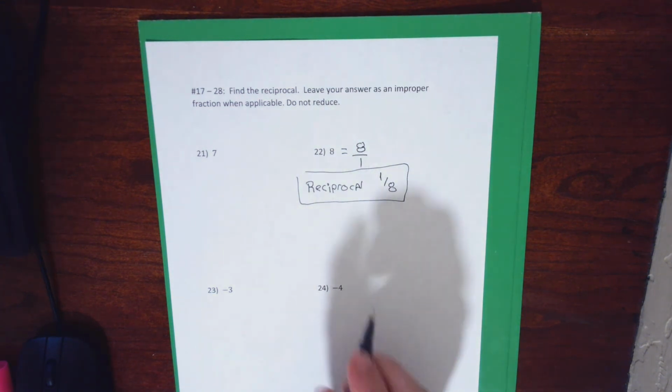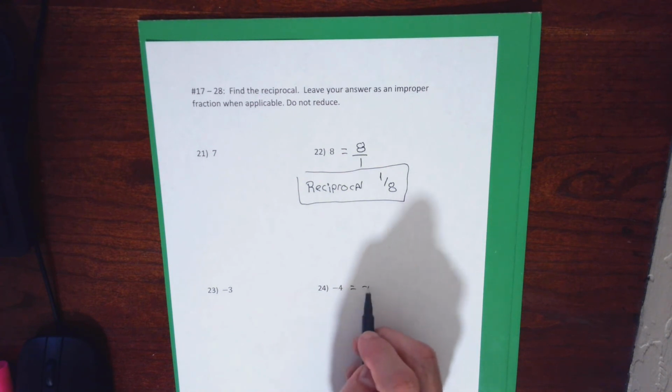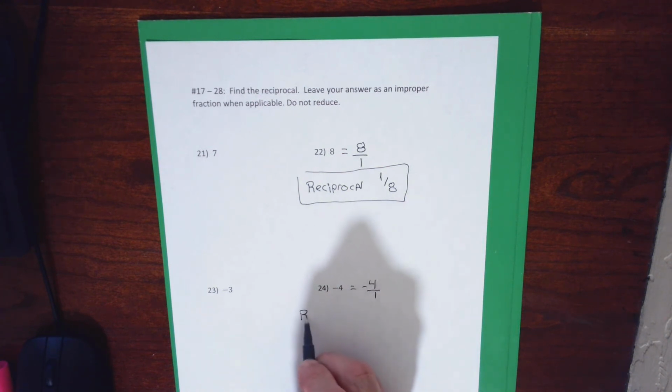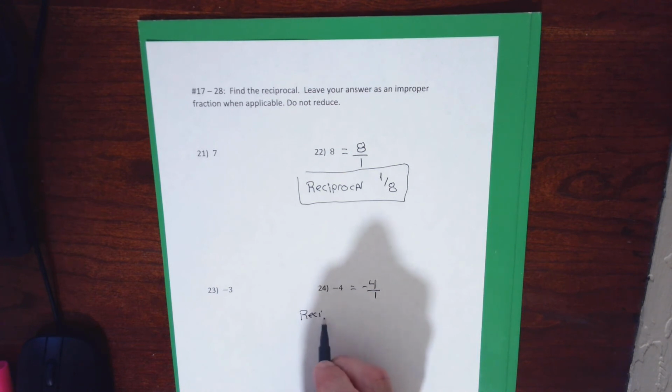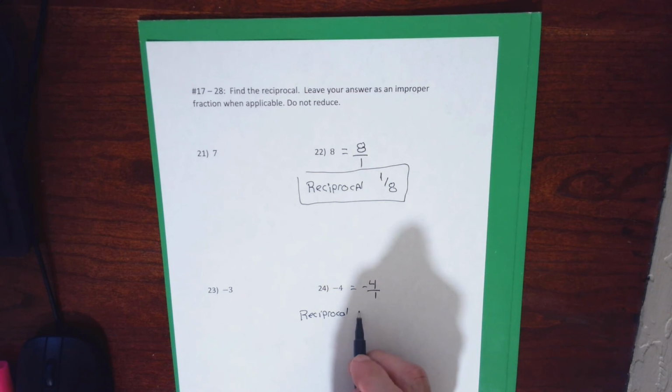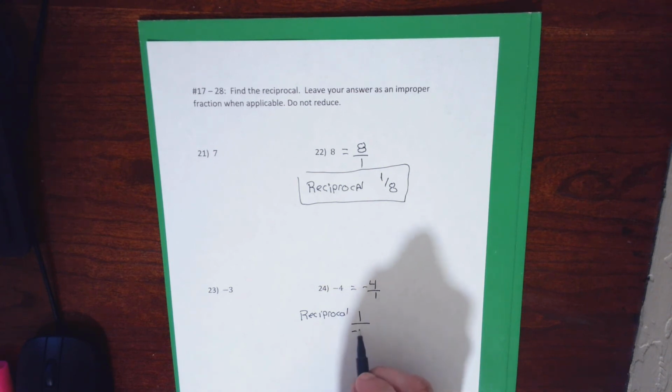For 24, I need to think of this as negative 4 over 1. And its reciprocal, because it has that negative, probably has 3 options. It could just be completely flipped, positive 1 in the numerator, negative 4 in the denominator.